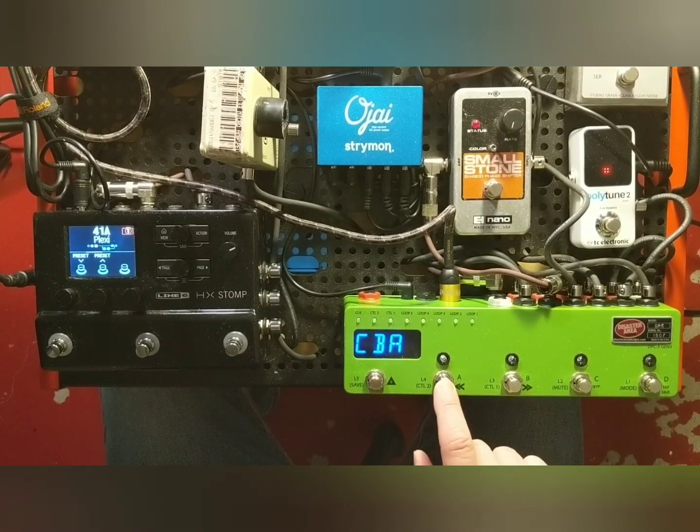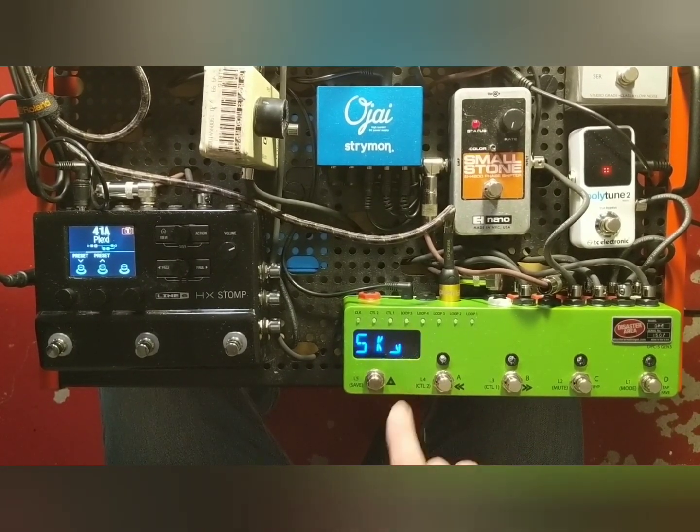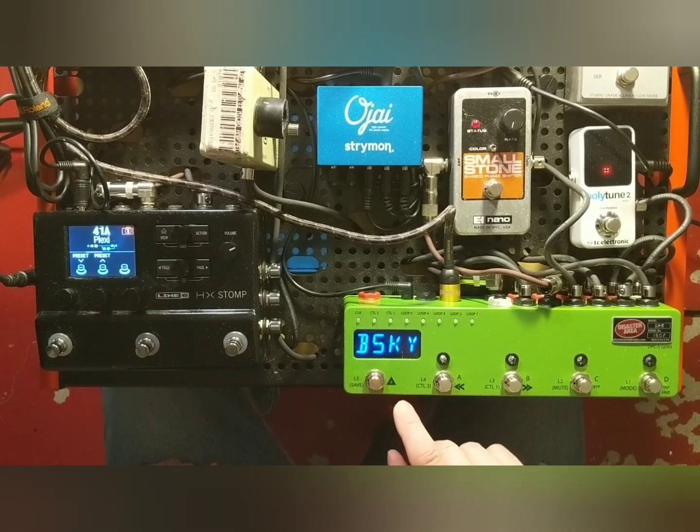For my purposes, I actually found that the Big Sky works well for me. The reason for this is there's more than enough MIDI settings to accommodate the channels that are on the HX Stomp.